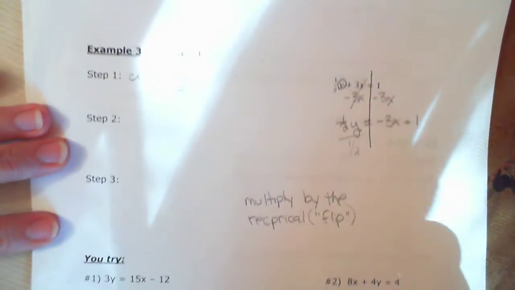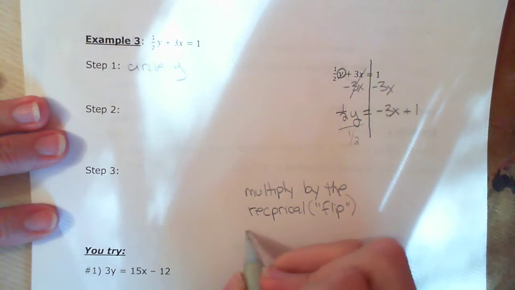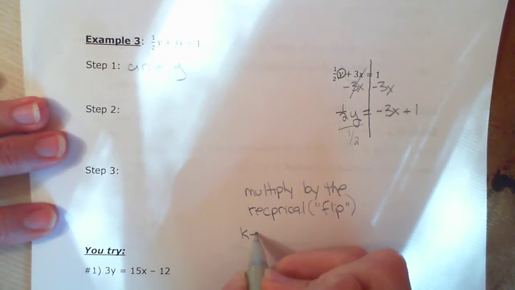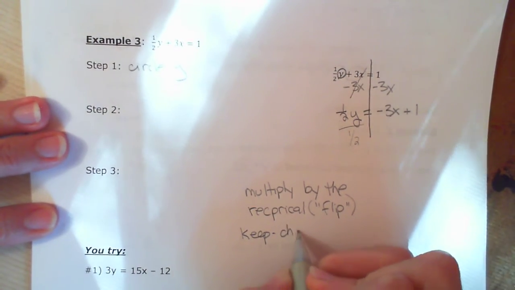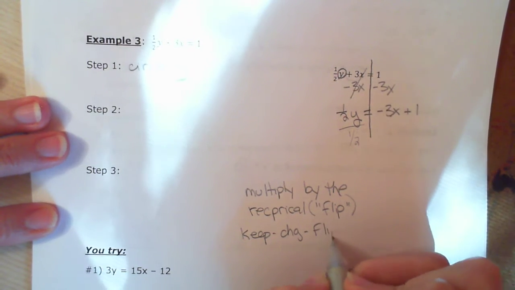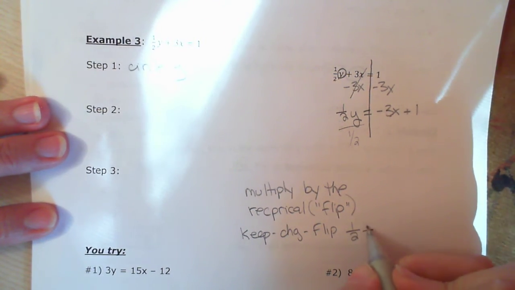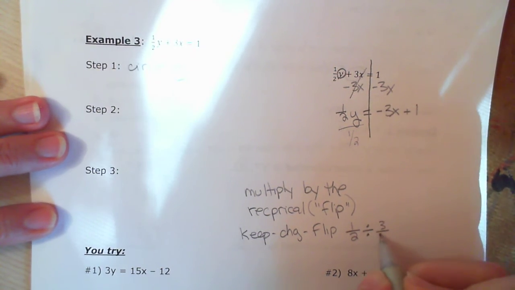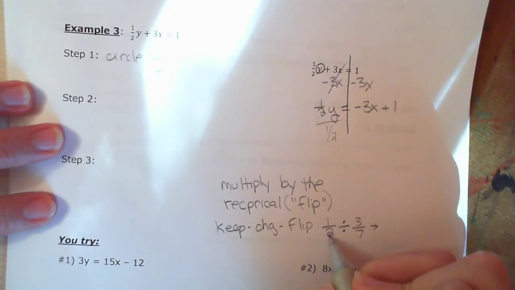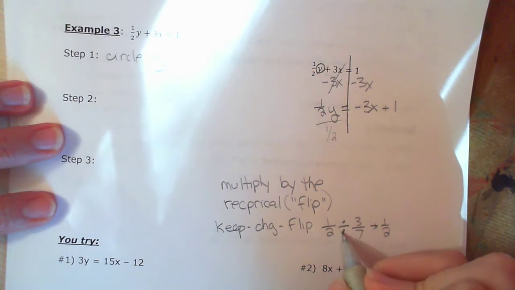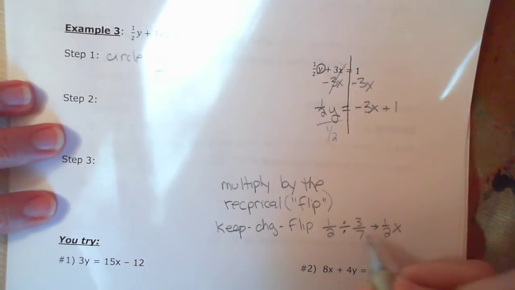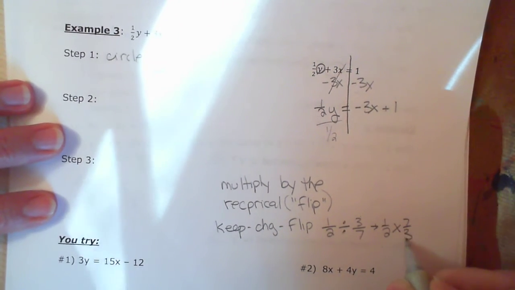Okay, when I taught 7th grade and I taught this, I used the phrase keep, change, flip. And what that means is when you are dividing fractions, you keep the first fraction, change division to multiplication, flip the second fraction.